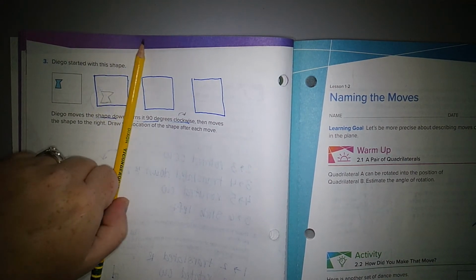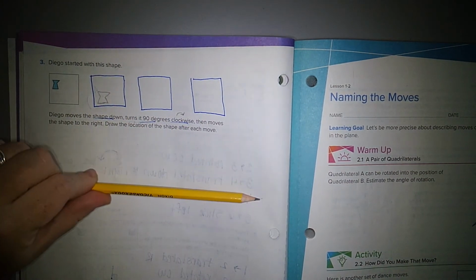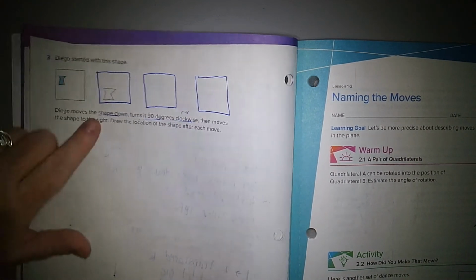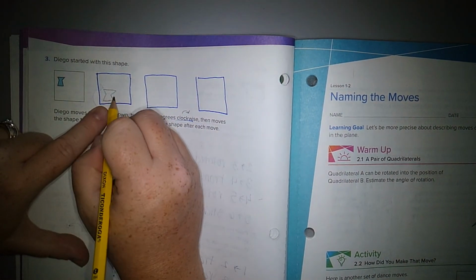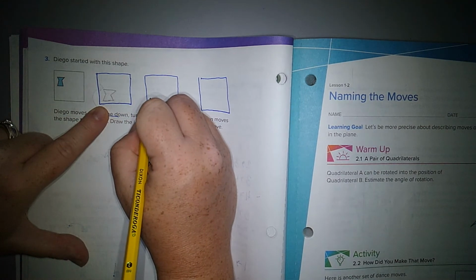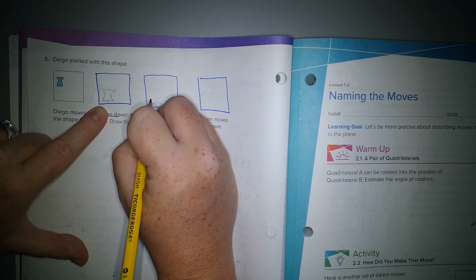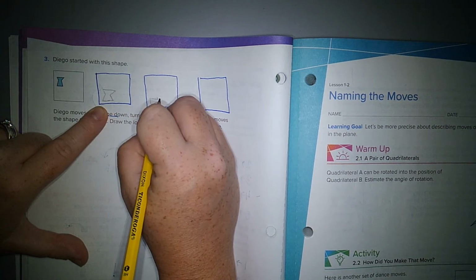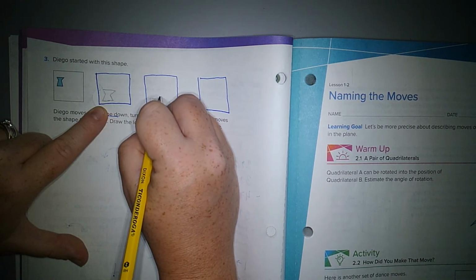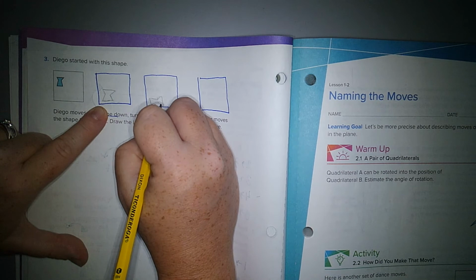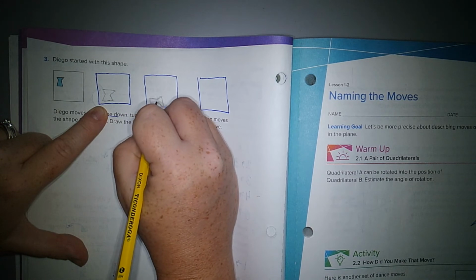So 90 degrees is now facing this way. So we're going to make these points now at the bottom. So I have my side. I have this, my long one. Kind of the shape.